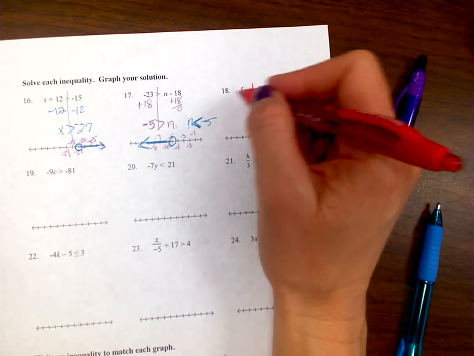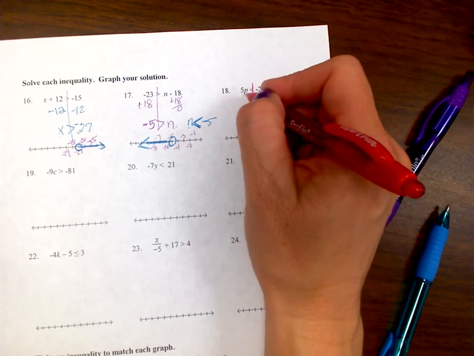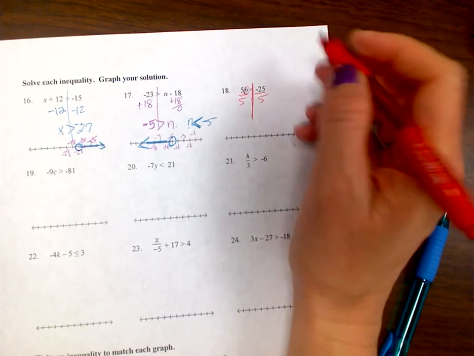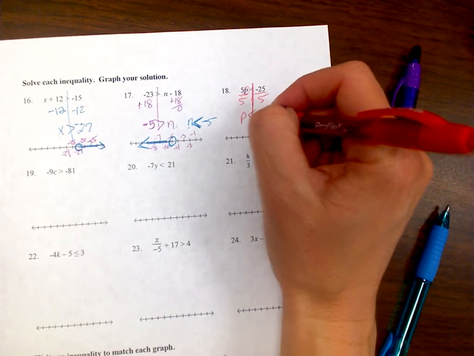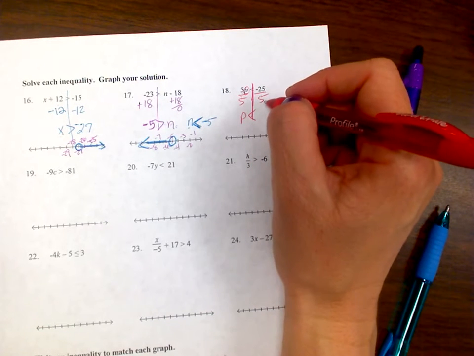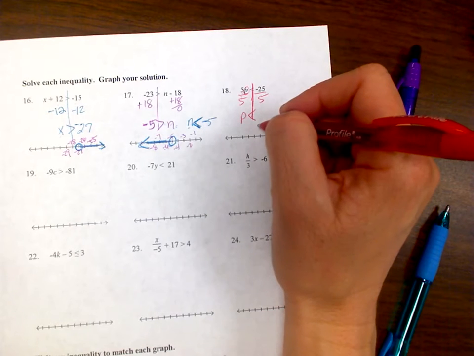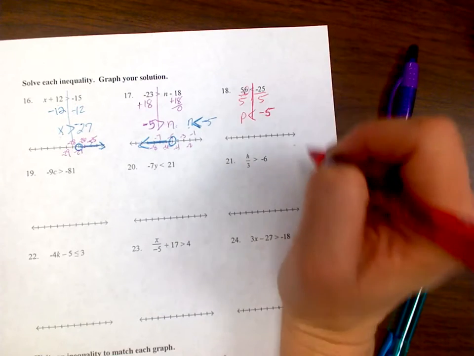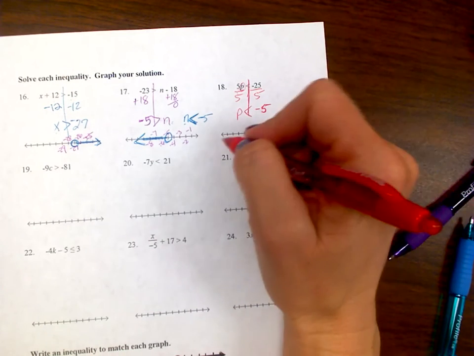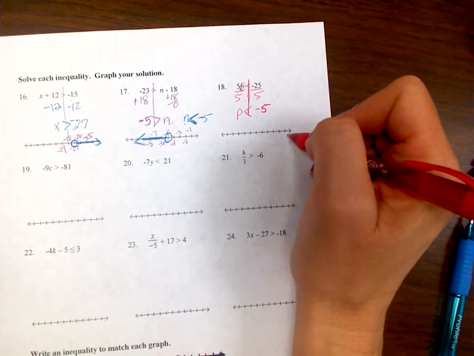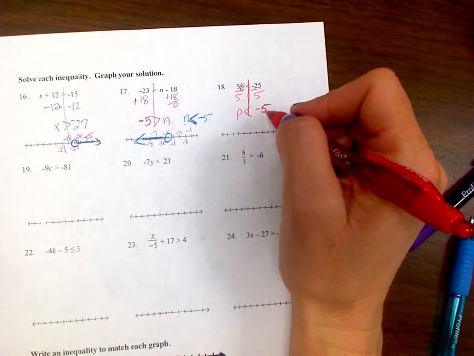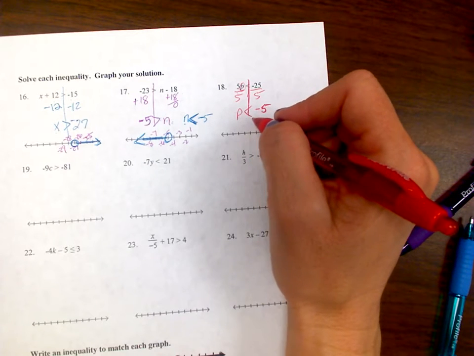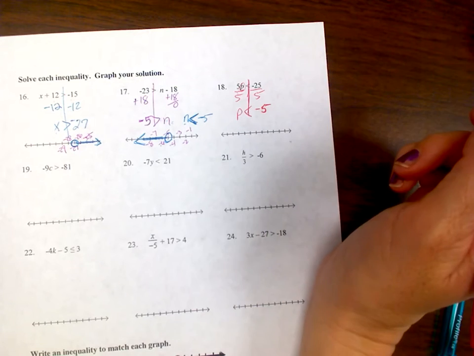I don't have any other numbers to get together, so I have to look for my variable, and it's multiplying against 5. So we're going to divide both sides. So P is less than negative 25 over 5. It's going to be a negative 5. And again, make your number line out, circle negative 5, and ask yourself, can P be negative 5? It cannot, because there's not an equal sign under here. It's got to be less than negative 5.